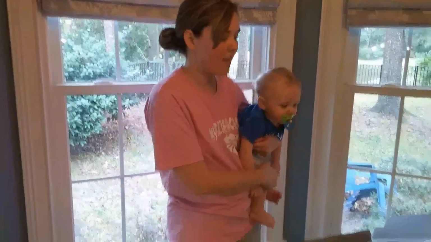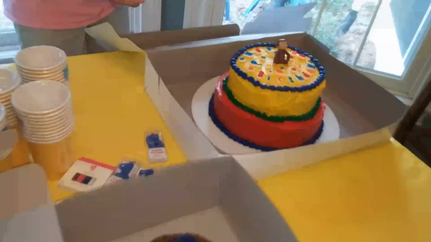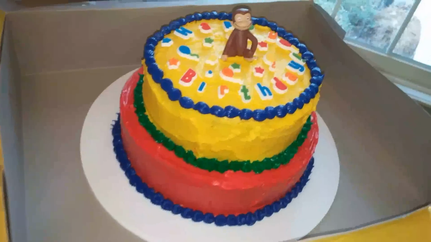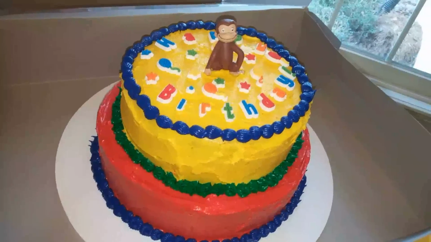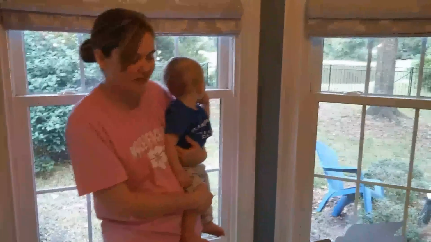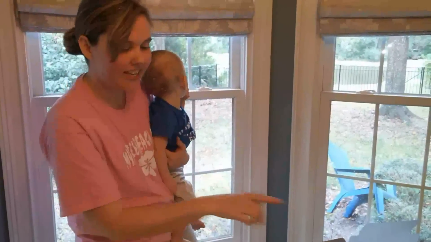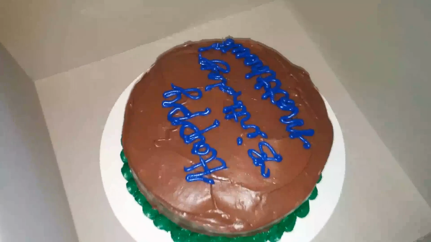So here I've got the 2 tiers that I used for the Curious George cake. I am not going to quit my day job as a teacher because baking is not something that I can do. As you can tell, one of the layers is a little crooked. And this is Matthew's smash cake that he will smash into tomorrow.